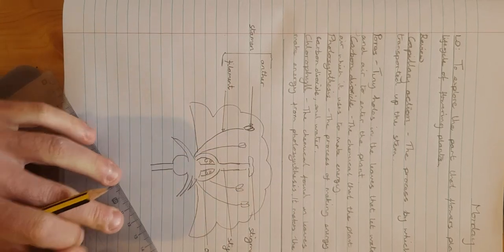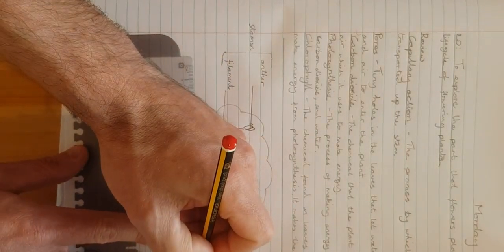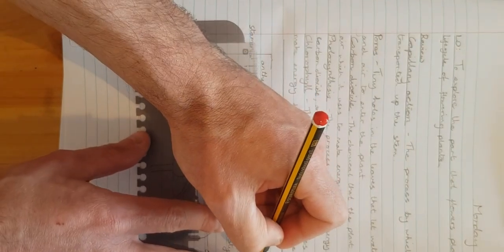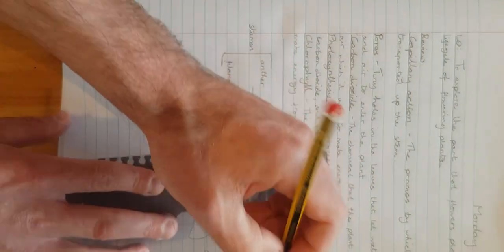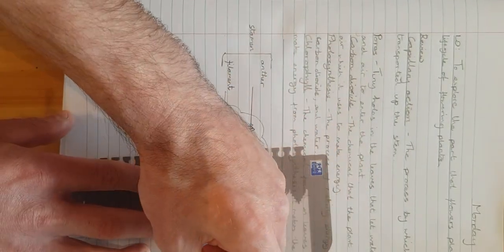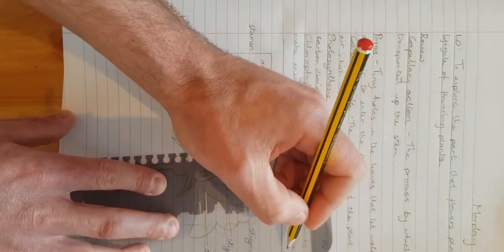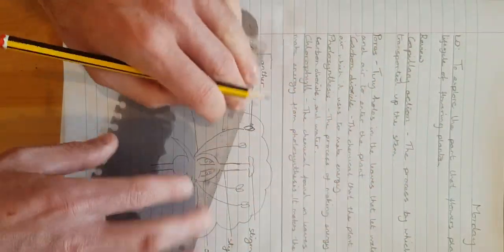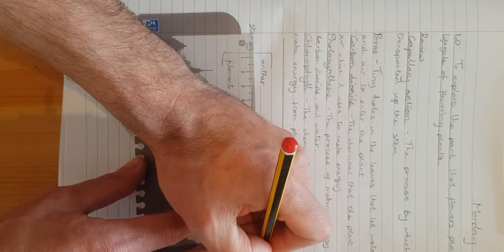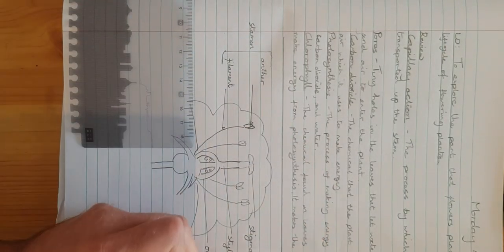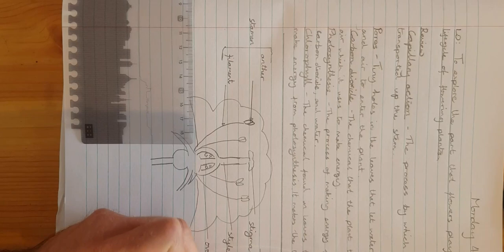Okay. So I'm going to put this little bracket around there, and that's just going to show that these three parts of the plant are all part of the female reproductive organs, which we call the carpel.